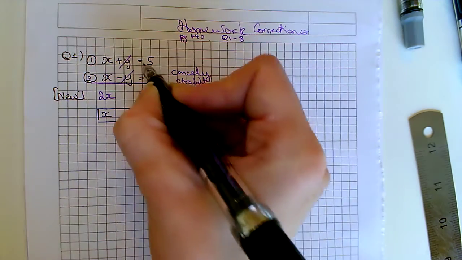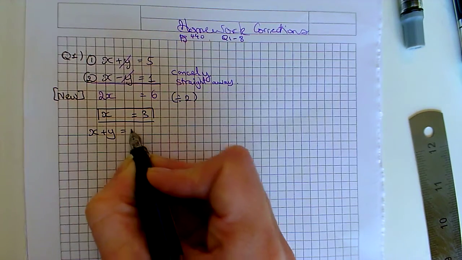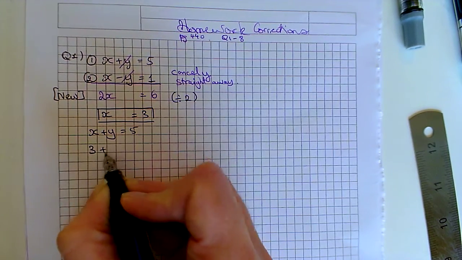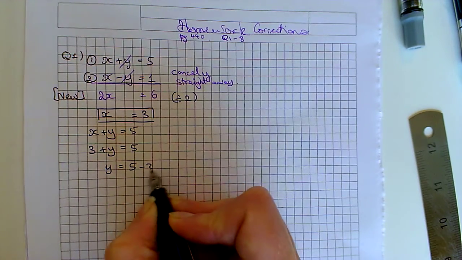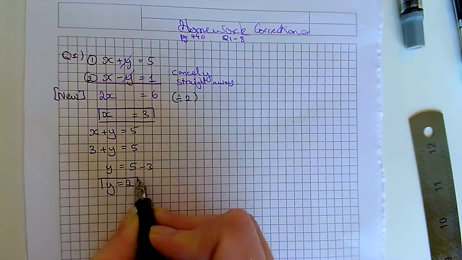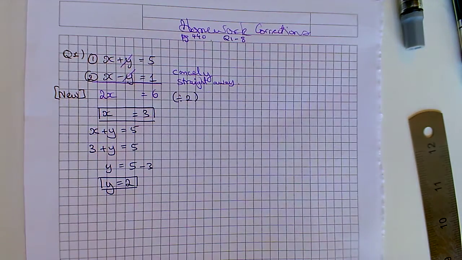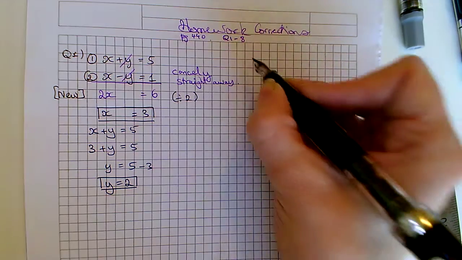And then I substitute that back into the first equation. So instead of x plus y equal to 5, I will have 3 plus y is equal to 5. We do letters left, numbers right, and when I change sides, I change signs, so y is equal to 2. And there, that's my answer. I don't need to do anything else. We'll move right on to question 2 then.